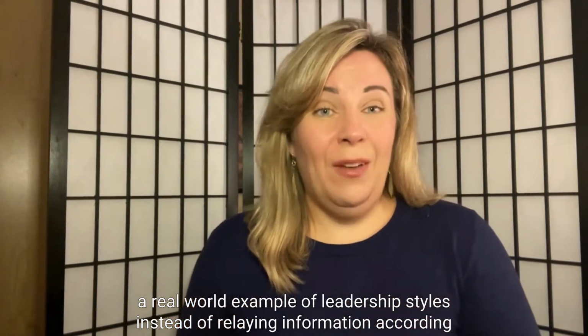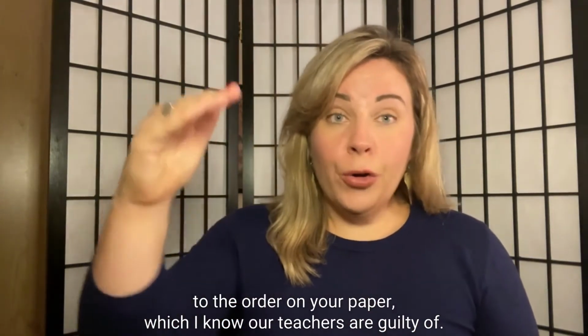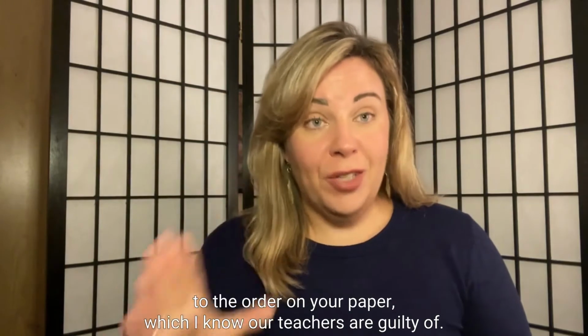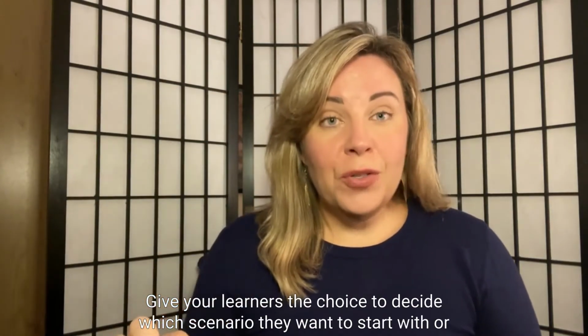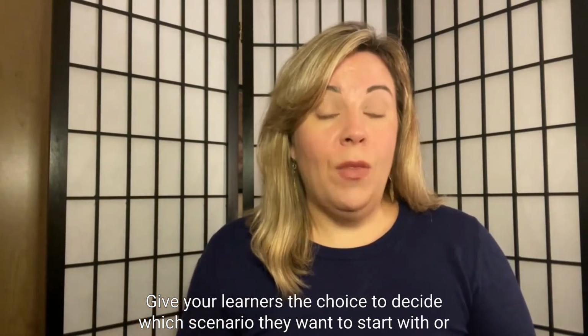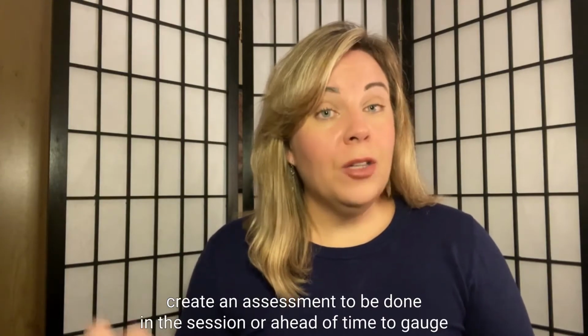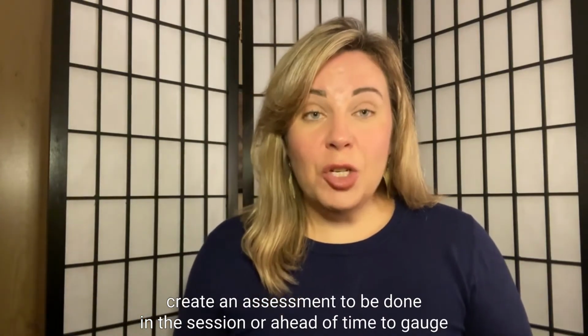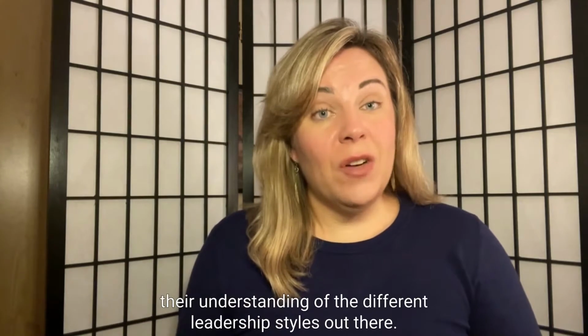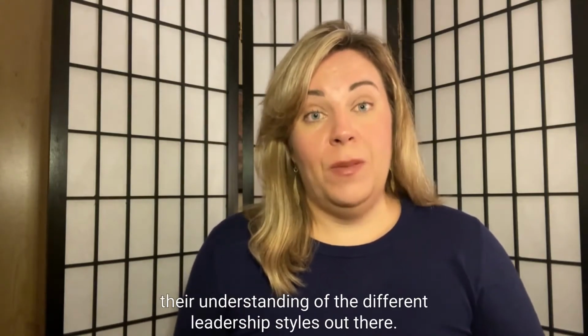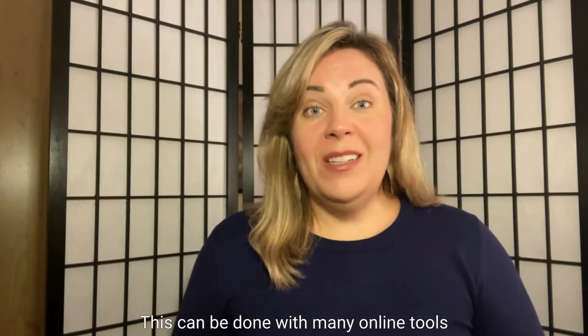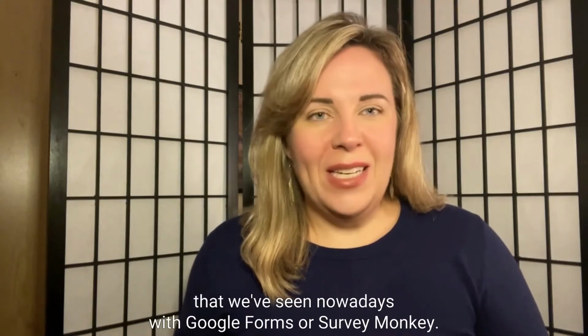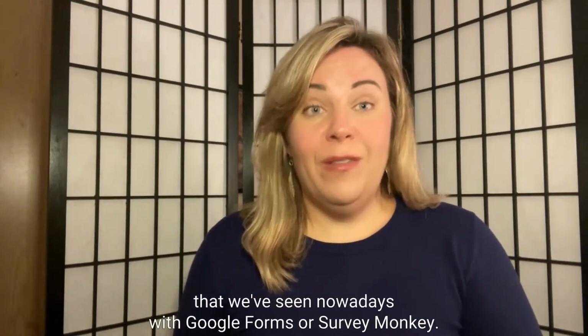Instead of relaying information according to the order on your paper, which I know us teachers are guilty of, give your learners the choice to decide which scenario they want to start with, or create an assessment to be done in the session or ahead of time to gauge their understanding of the different leadership styles out there. This can be done with many online tools that we've seen nowadays with Google Forms or SurveyMonkey.